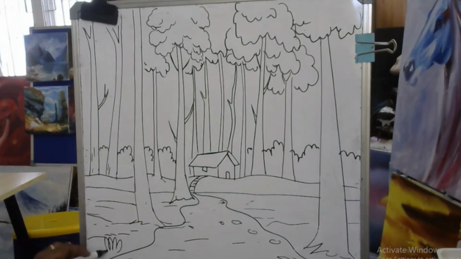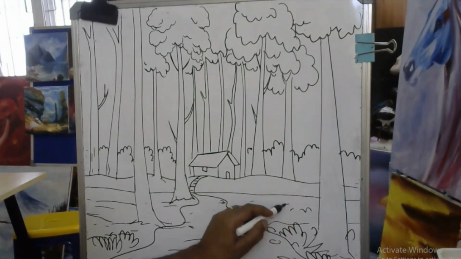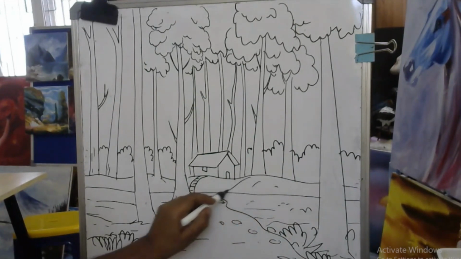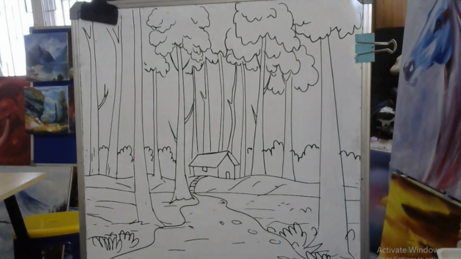And here I also see something in front with the bushes. Okay, I'll bring the bushes like this. Take time, we are making more details.